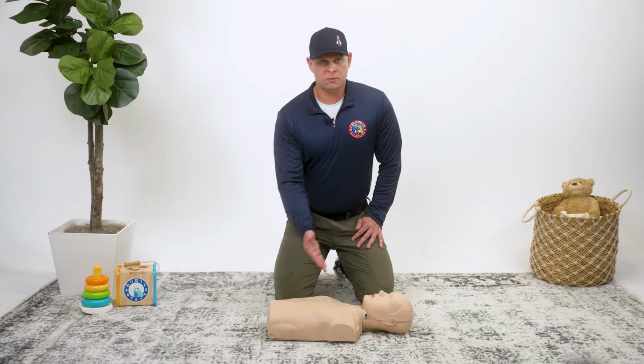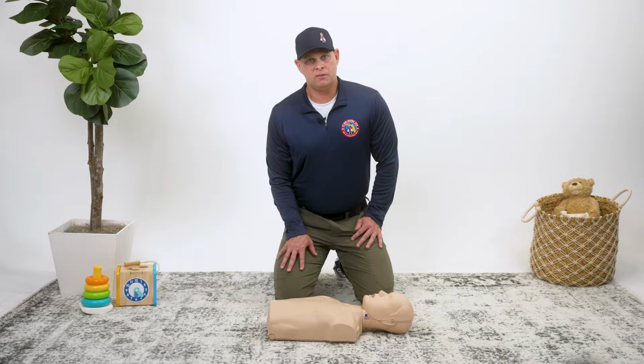Continue to perform cycles of 30 compressions to 2 breaths until either first responders arrive or the child becomes responsive and is breathing normally. If there are 2 or more people present that are trained in CPR, one person can be responsible for managing the airway and delivering rescue breaths, while another person performs chest compressions.